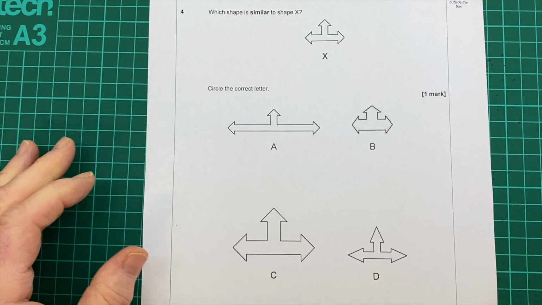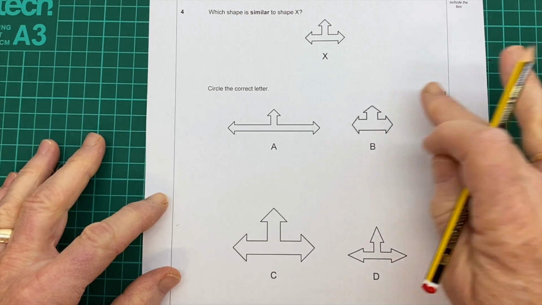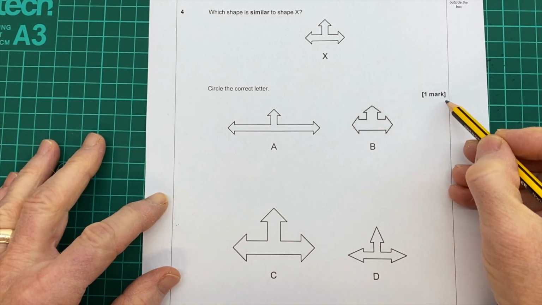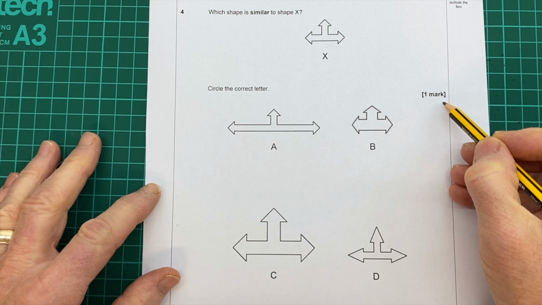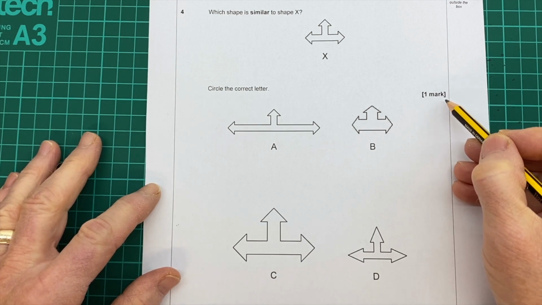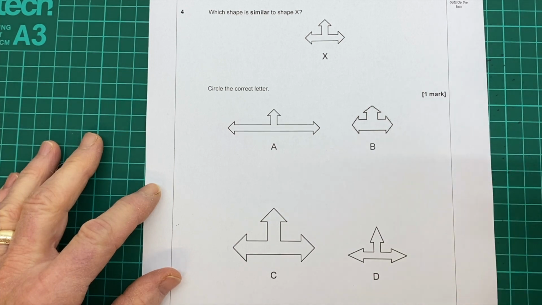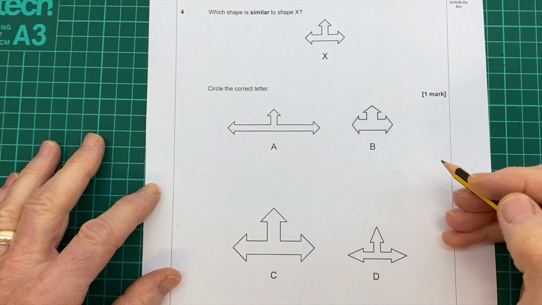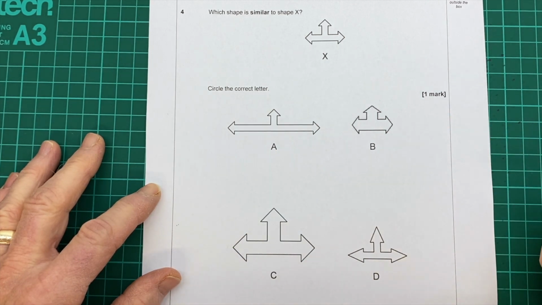Question 4. You could spend ages on this. It's worth 1 mark only. Now, every mark is really important because 1 mark could be the difference between a 3 and a 4 or a 4 and a 5. So it's really important, but you don't want to spend ages on it. You could get a ruler and measure that out and then try and measure these to see which one is similar to that one.